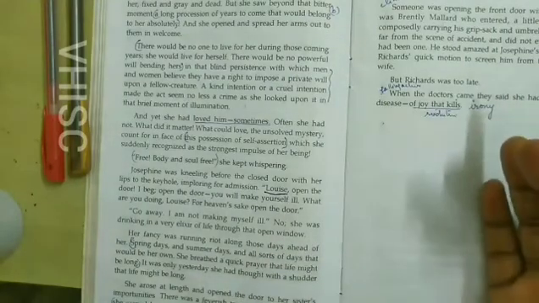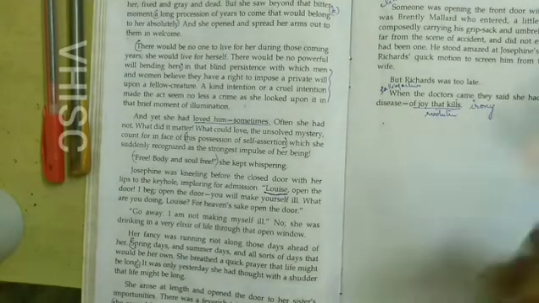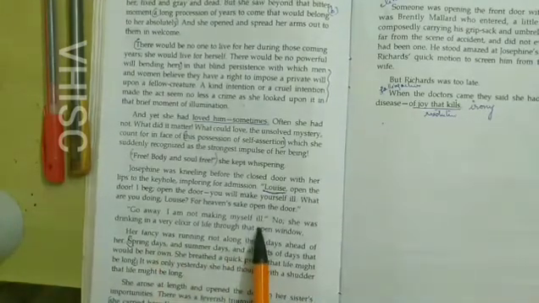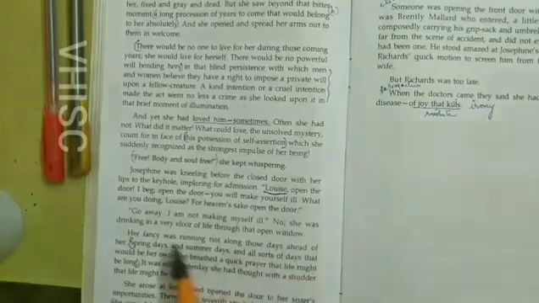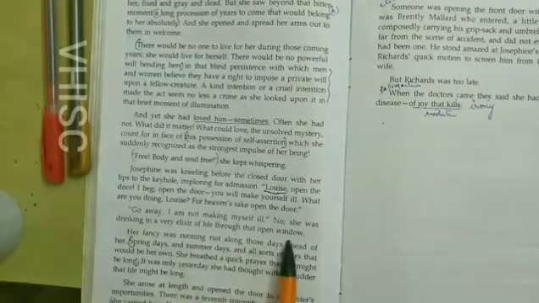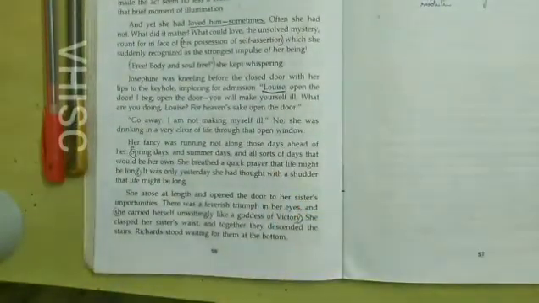Sister is worried. Maybe this Mrs. Mallard, in her grief, may hang herself, do something drastic. She is scared. Mrs. Mallard replies, go away. I am not making myself ill. No. She was drinking in a very elixir of life through that open window. She was receiving all the happiness through that open window. The thought that she is going to be free.